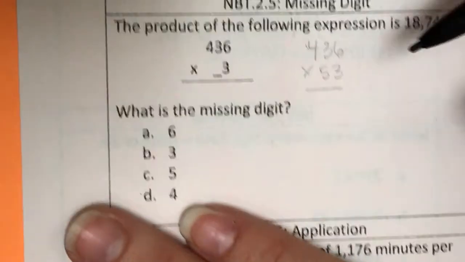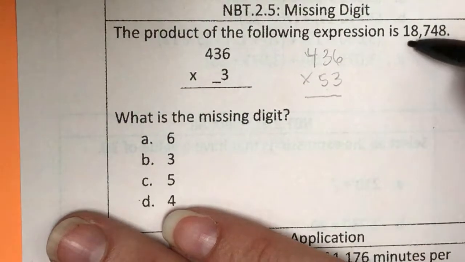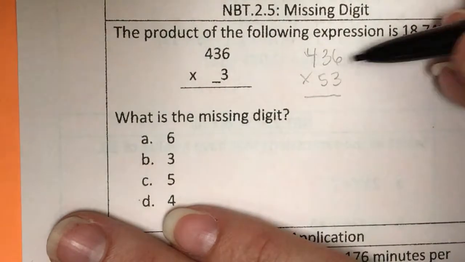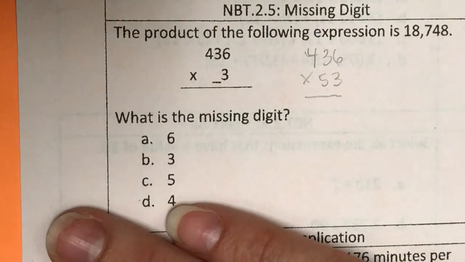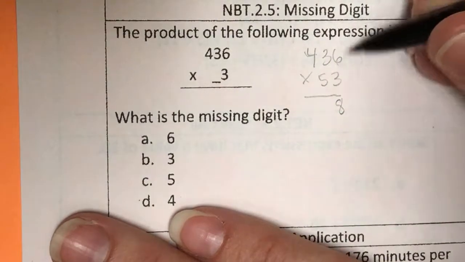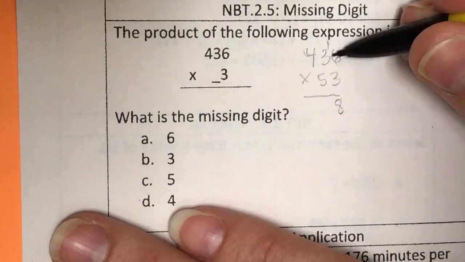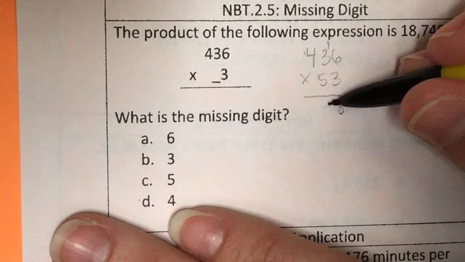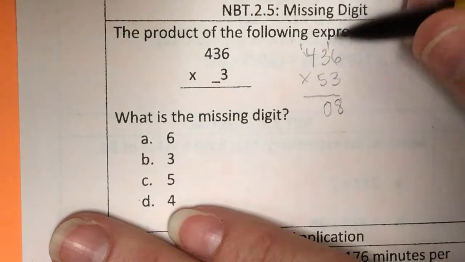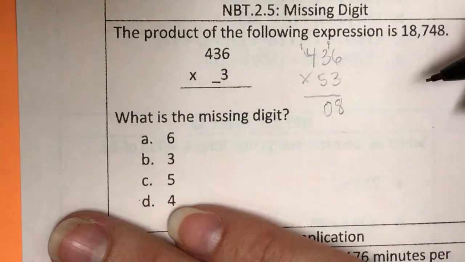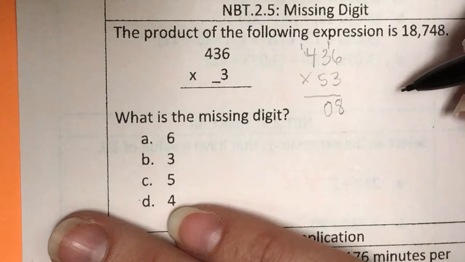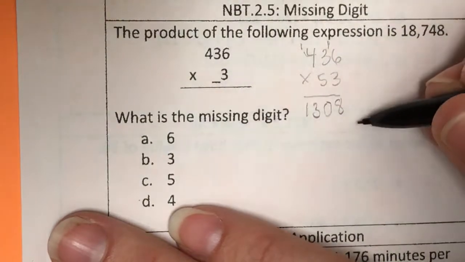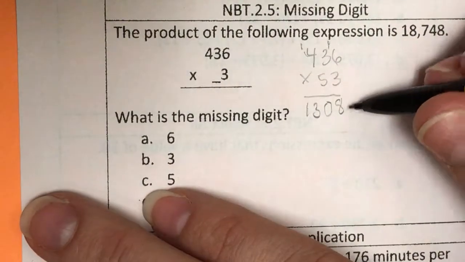And then, again, in this question, the product that I'm looking for it to equal is 18,748. So first, 3 times 6 is what? 18, drop my 8, and regroup my 1. 3 times 3, 9, plus 1 more is 10. Drop your 0 and regroup your 1. 3 times 4 is 12, plus 1 more is 13.